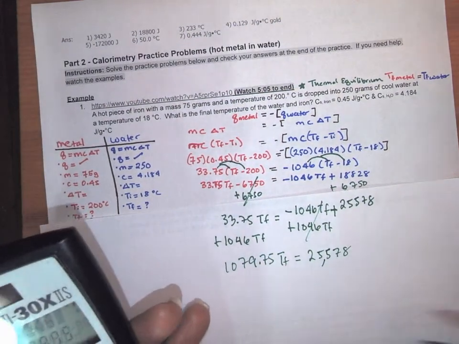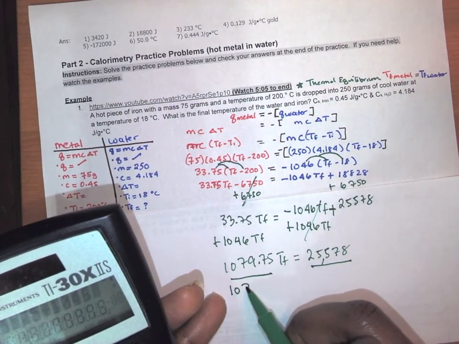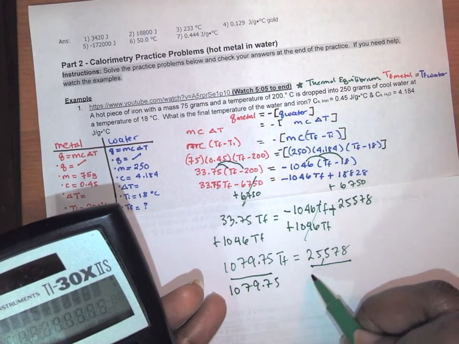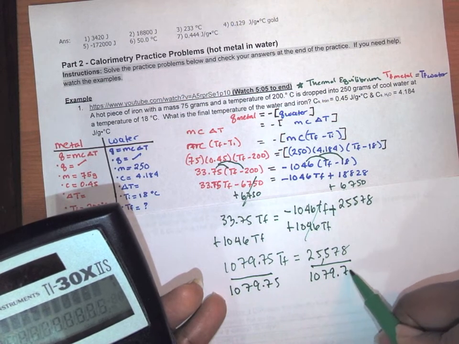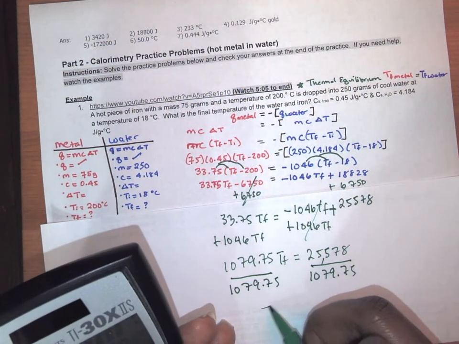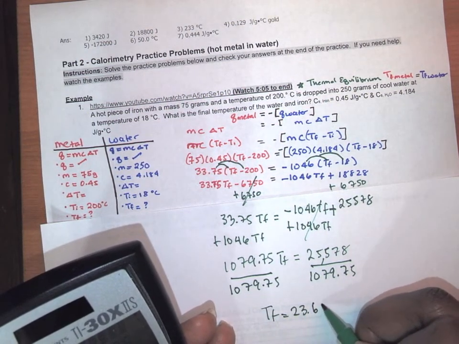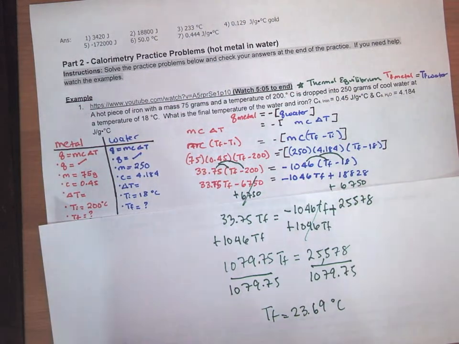Okay, so the last thing I should do is divide both sides by the coefficient in front of TF. And I get TF equal to 23.69 degrees Celsius.